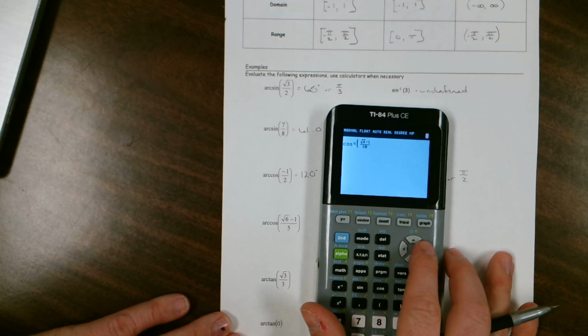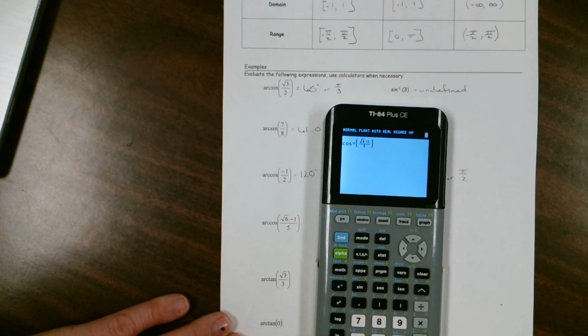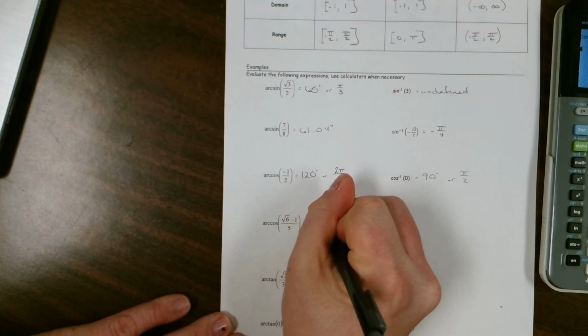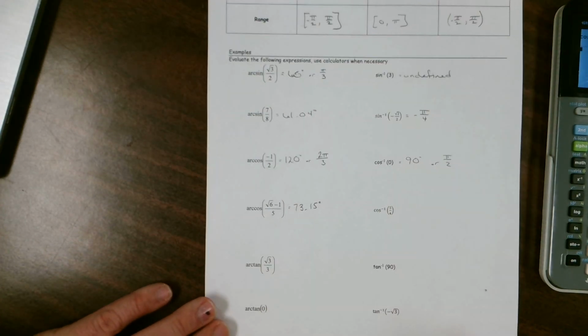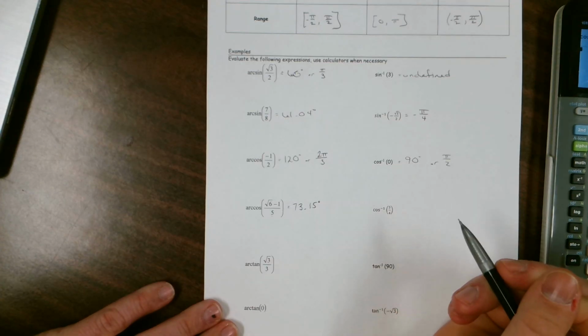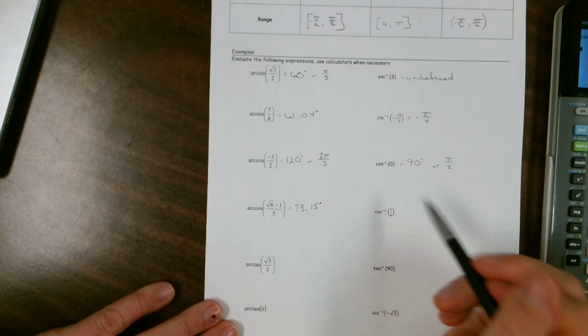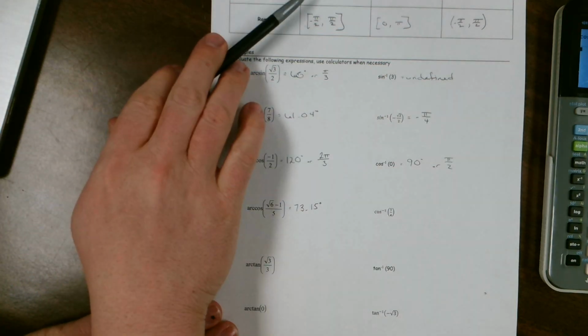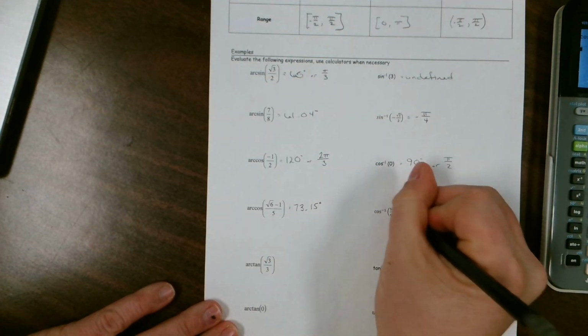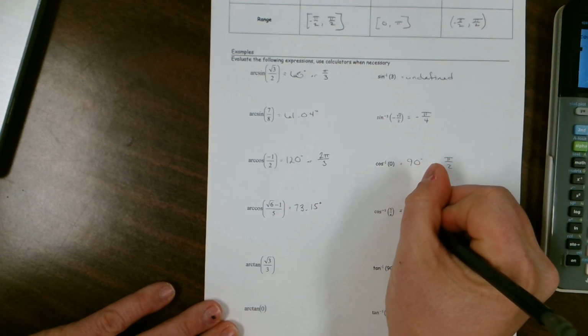Let's get back here, take the arc cosine of radical 6 minus 1, all divided by 5, and we're going to get 73.15 degrees. Okay. The next question says arc cosine of 5/4, but we know that the arc cosine of 5/4 is outside of the domain. 5/4 is bigger than 1, so this is going to be undefined.